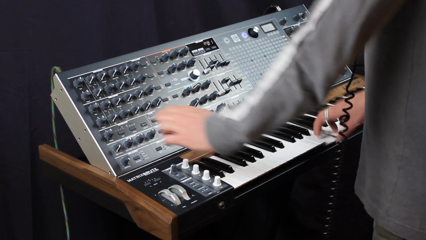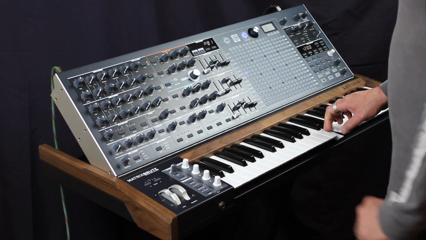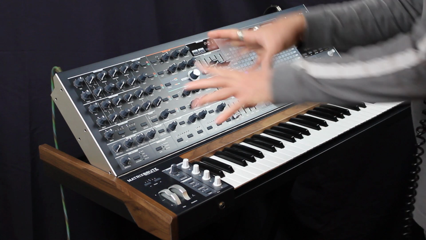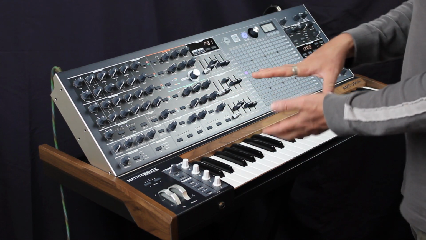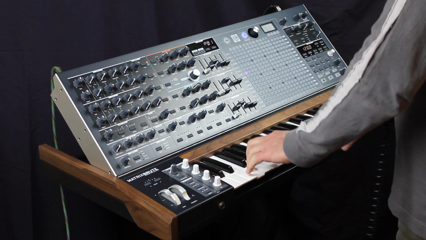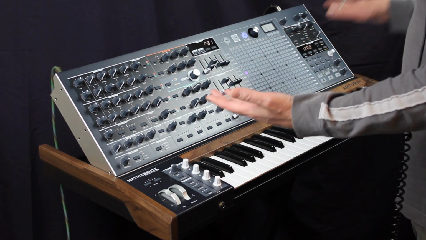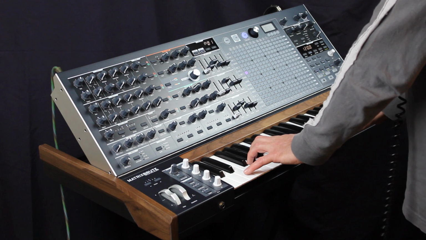So you get to decide. That's really kind of cool, kind of the under the hood sort of function there. Also, turning keyboard track off means that you get the same modulation no matter what frequency you're playing.